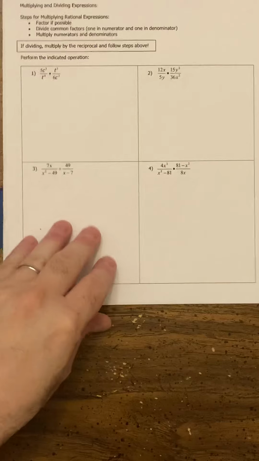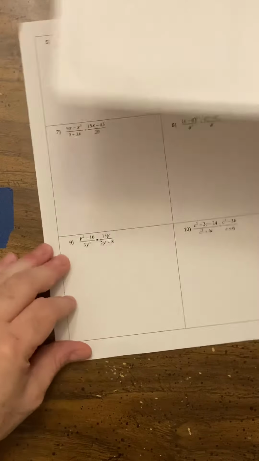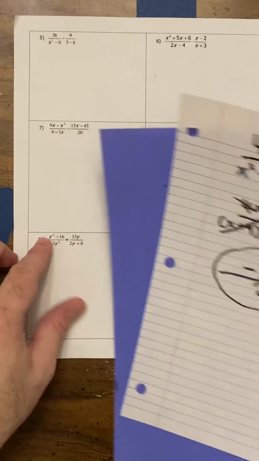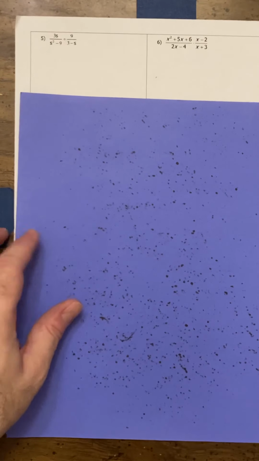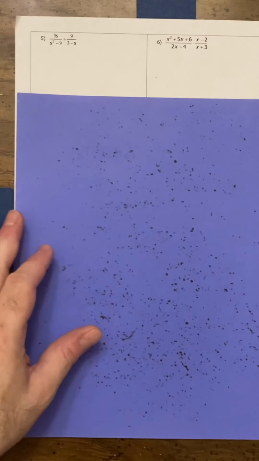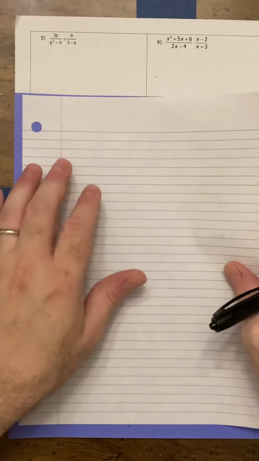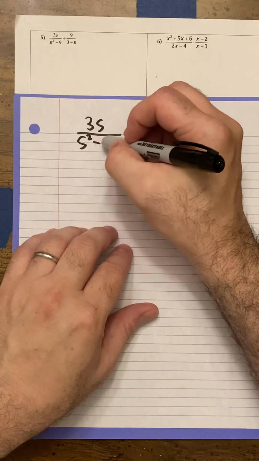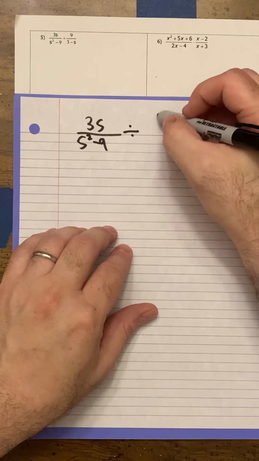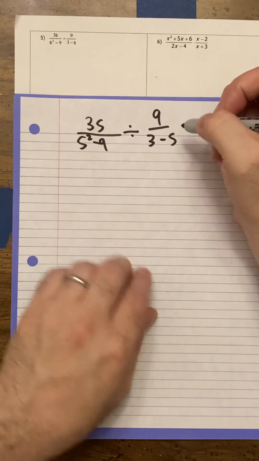Okay? All right, so let's go take a look at the next page. We got more similar types of problems. We'll go through them so you can get the hang of them. Maybe you could try the next problem on your own to see if you can do it. I'm going to write it a little bit larger. You got 3s over s squared minus 9 divided by 9 over 3 minus s.